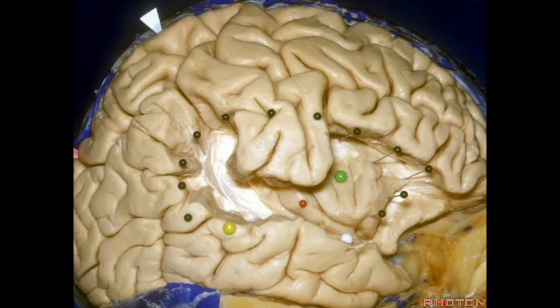Now, if you go and think all the way through to the medial falcine surface of the hemisphere, what sulcus on the medial surface ends up here? Anyone? Well, that's the marginal ramus of the cingulate sulcus.